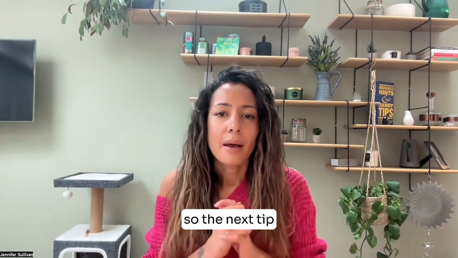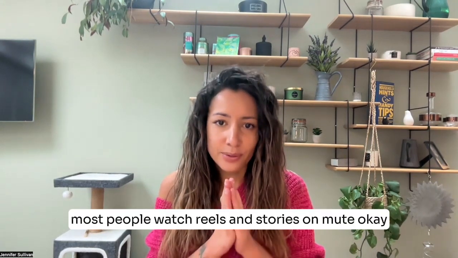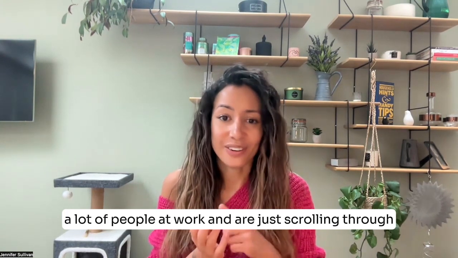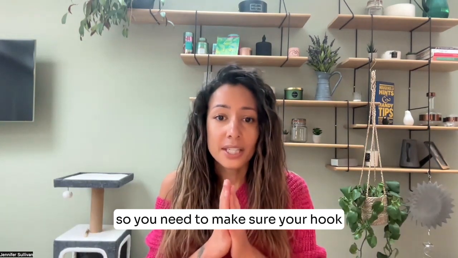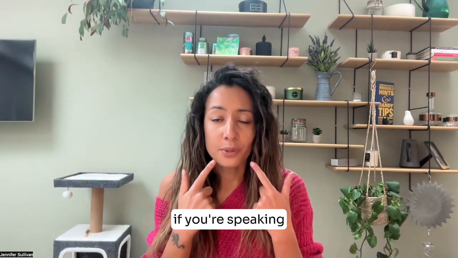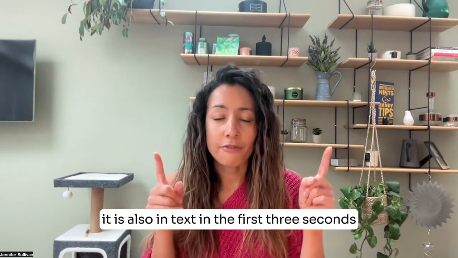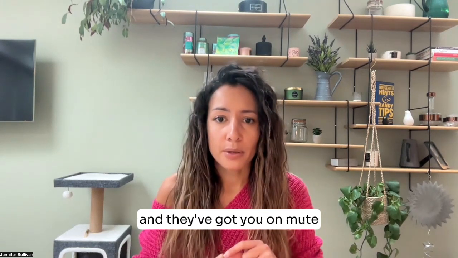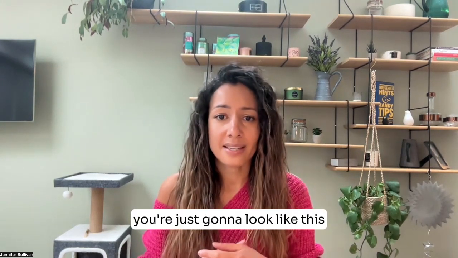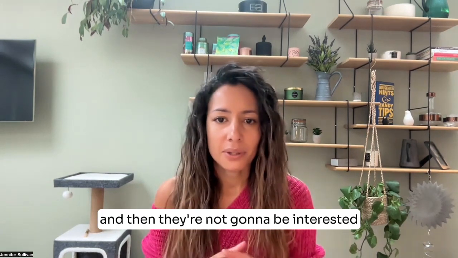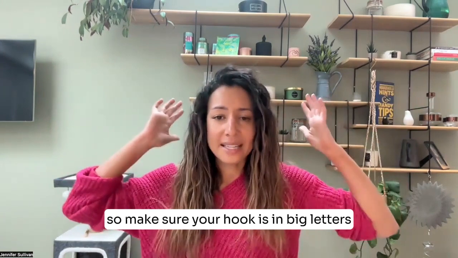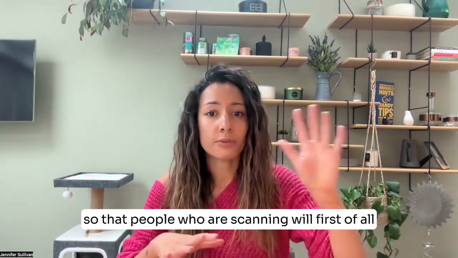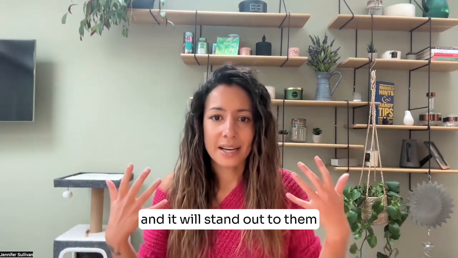So the next tip, most people watch reels and stories on mute. Okay, a lot of people are at work and are just scrolling through. So you need to make sure your hook, if you're speaking it, is also in text in the first 3 seconds. Because if someone is scrolling and they've got you on mute, if you're just talking, you're just going to look like this. And they're not going to be interested. So make sure your hook is in big letters for the first 3 seconds, so that people who are scanning will first of all be able to read it and it will stand out to them, and then it can fall away.